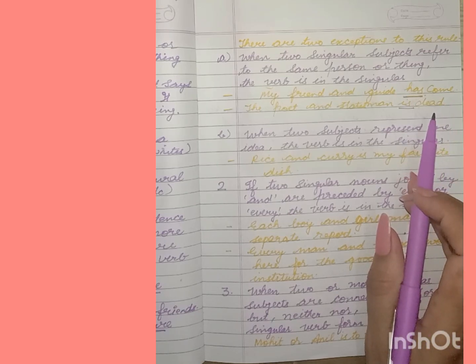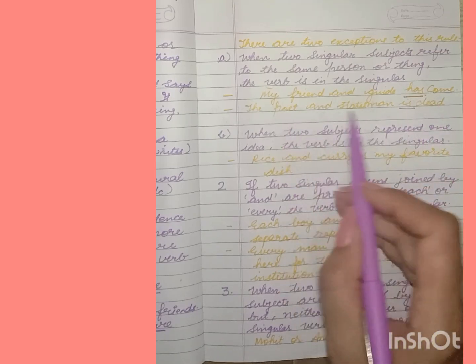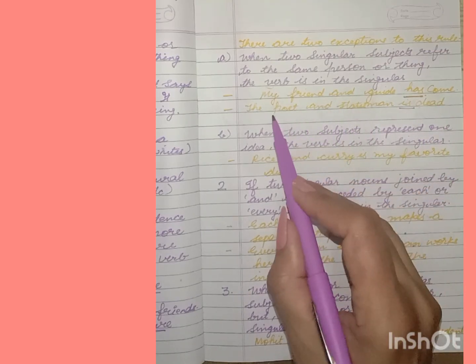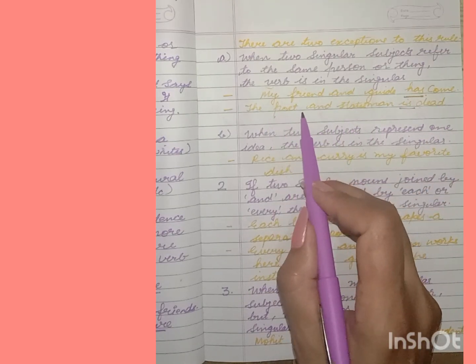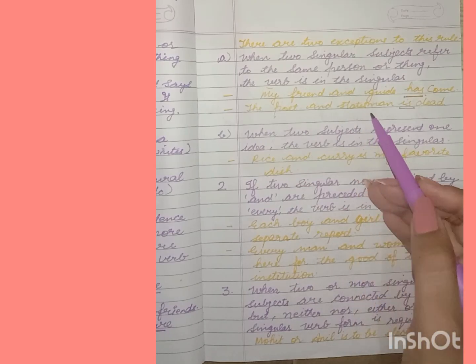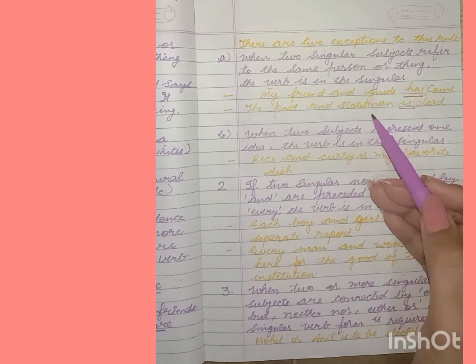But if the article is mentioned twice, means with both, with the poet also and with the statesman also, then if it is used twice, they are talking about two distinct persons. Okay, then two distinct persons are intended, and therefore the verb in this case must be in the plural.